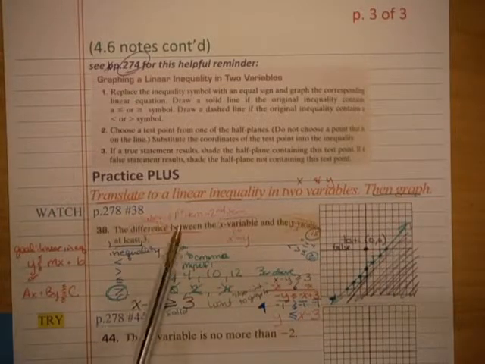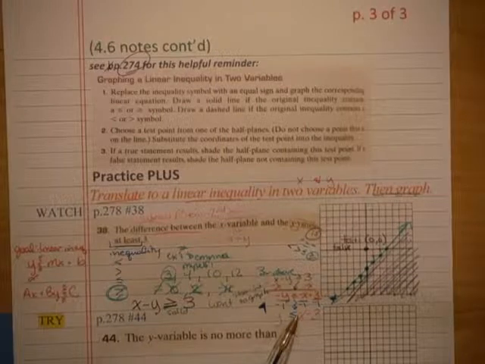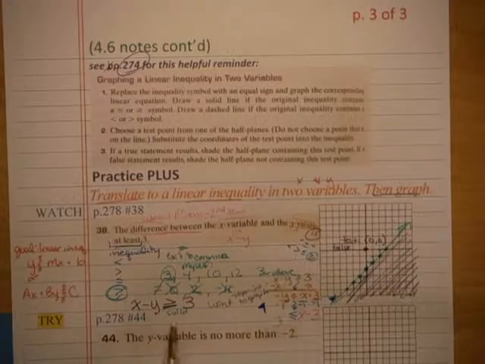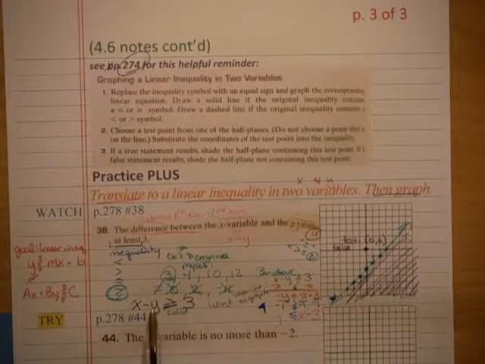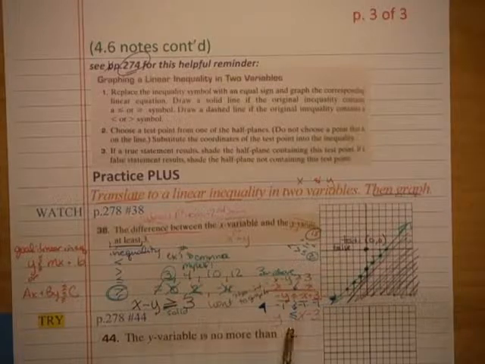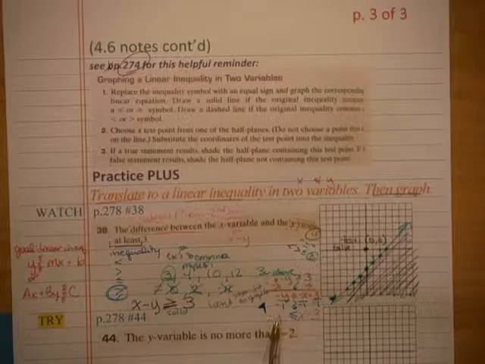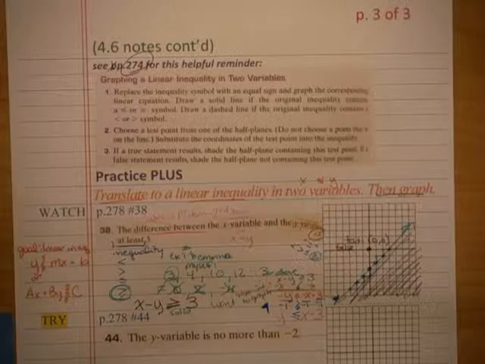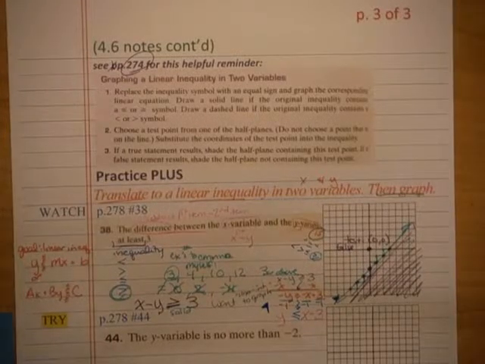That was my practice plus. I translated to my inequality and then I graphed it. And either of these versions in the translation would be fine. x minus y is greater than or equal to 3, or y is less than or equal to x minus 3. Okay, we'll move to the next video, bottom of the page, for one that you get to try.